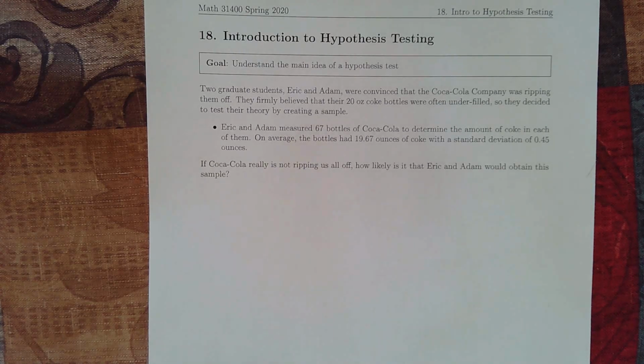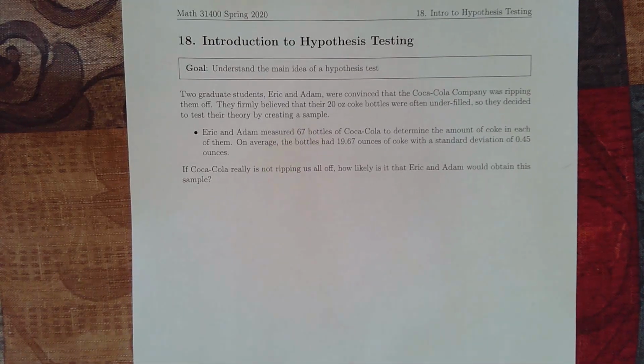All right, today we're going to get started with an example of something known as hypothesis testing. We're going to go through an example without knowing what all of our formal definitions are, and walk through a scenario where we'd want to use hypothesis testing.